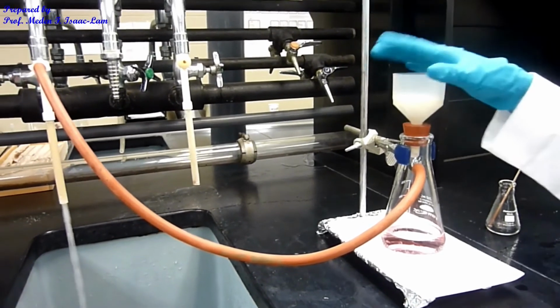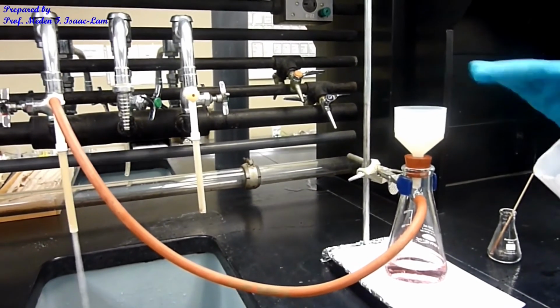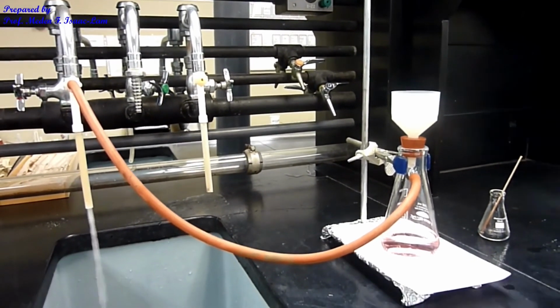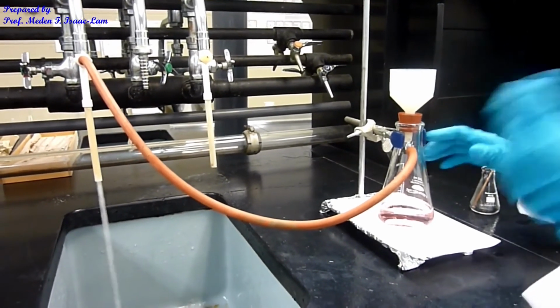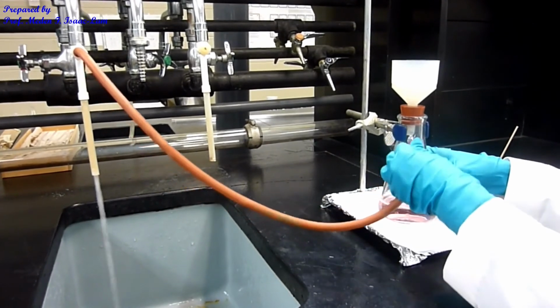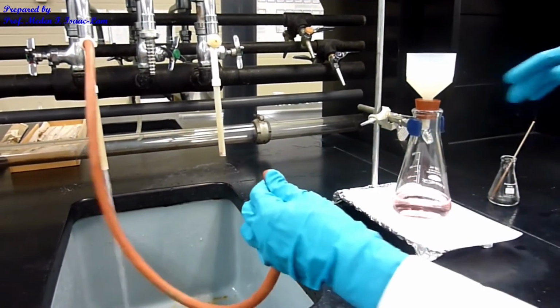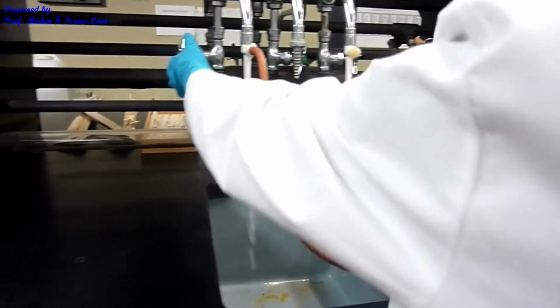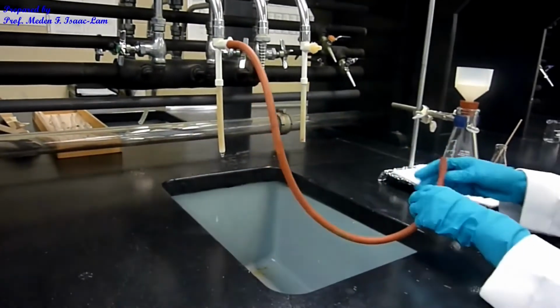I'm going to dry this overnight or for a week, typically for a week, because the next lab period is a week later. And then I'm just going to detach from the vacuum. So I take it out slowly, and then I turn off this water aspirator, and we're done.